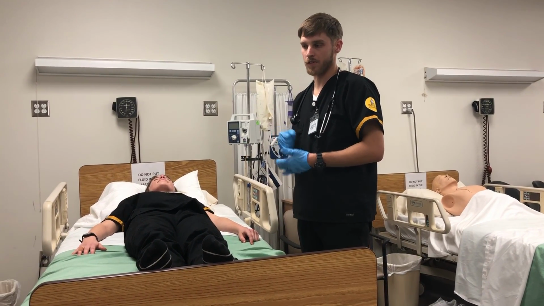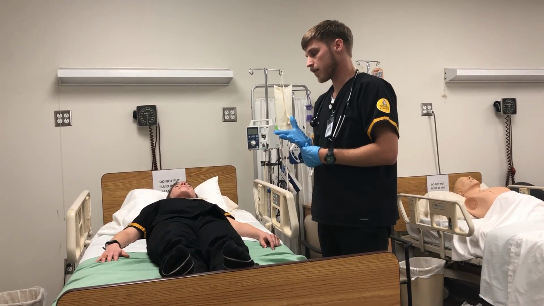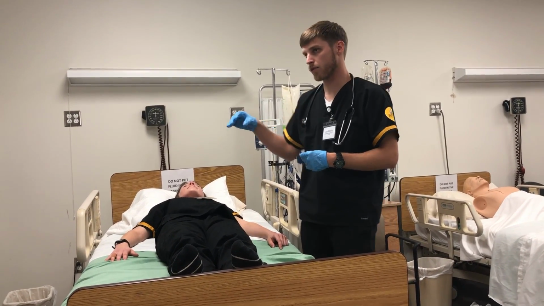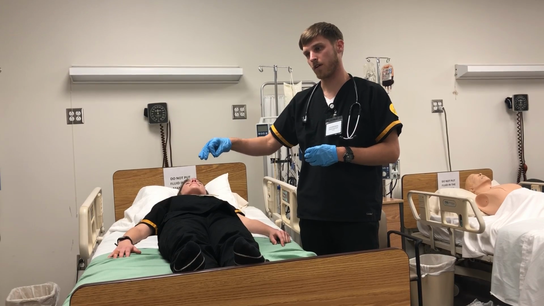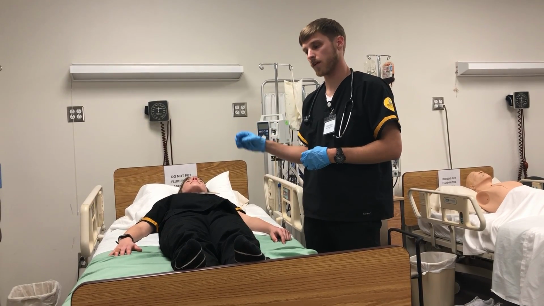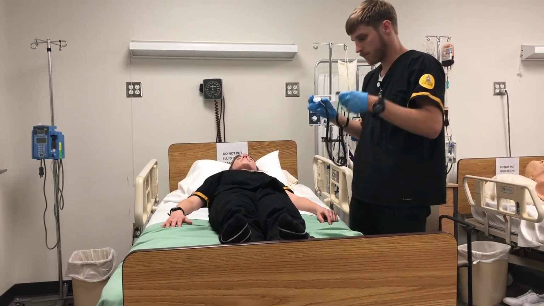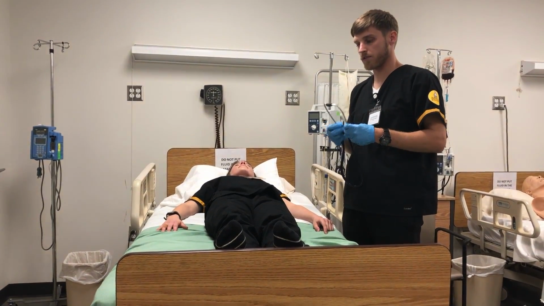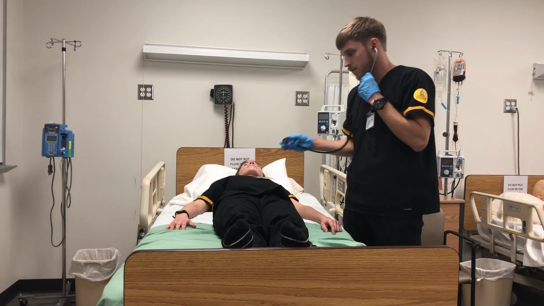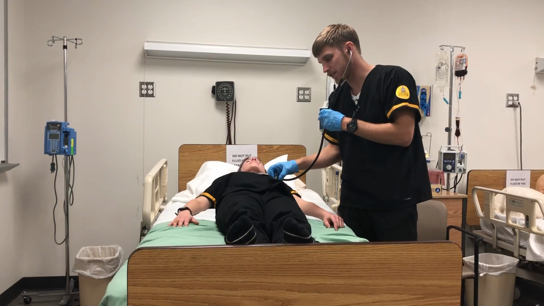What we're listening for is gurgles, which are the normal sounds of peristalsis. And we want to start at the lower right abdomen and move in a clockwise motion. So we're going to go from the lower right to the upper right, to the upper left, and then to the lower left, and kind of follow the colon around there. What we're going to listen for also is 5 to 30 sounds a minute. So I'll start here, I'll move my way up, go across, and back down.